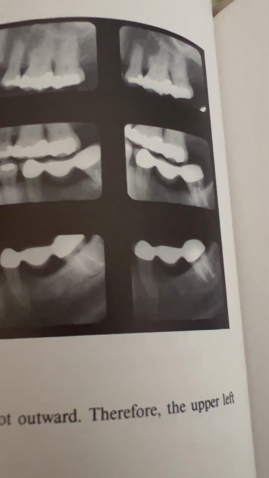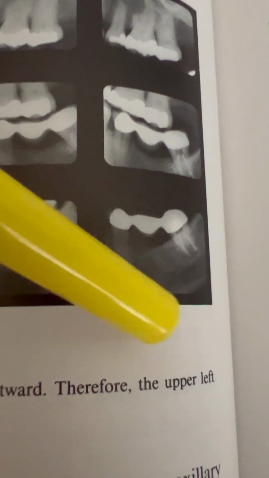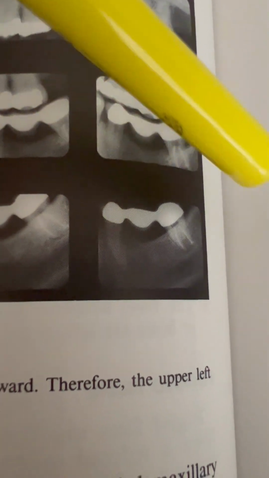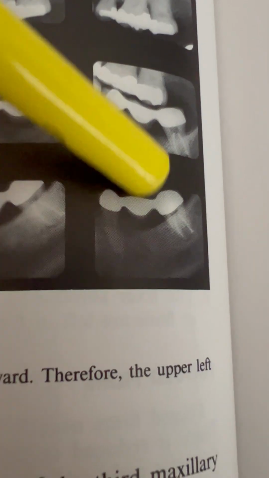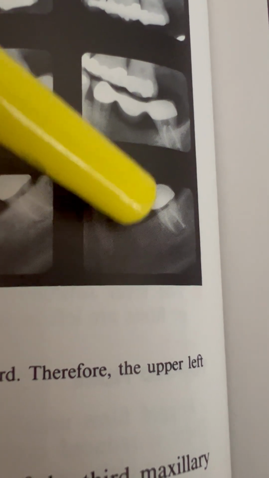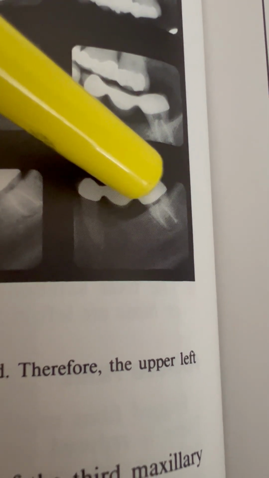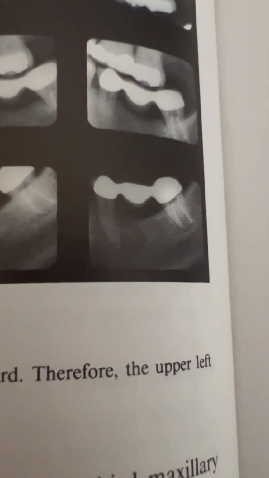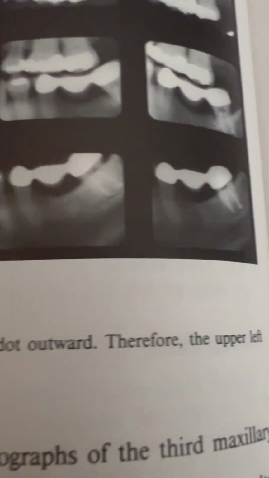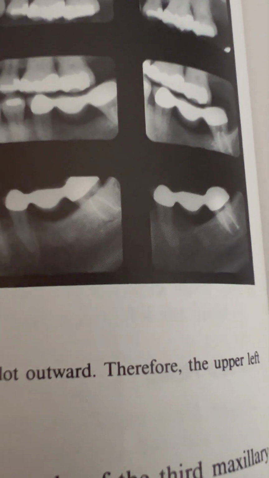So I just wanted to show you the radiograph. This space here is what's called a bridge. These two teeth that support the one that's missing in the middle are abutments. And the one that's missing, that this little tooth is supporting, would be a pontic. Of course, we'll get into that some other time. Not too many terminologies right now, but that's what this is.